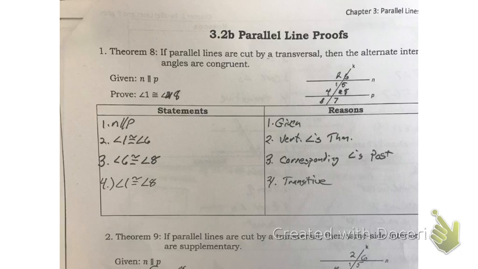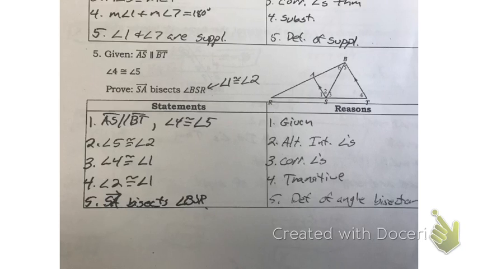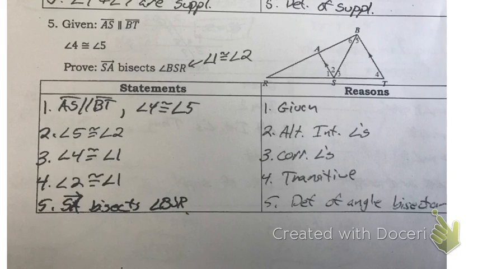All right, let's go ahead and look at that one. It's a good one because it showed up twice already, right? This was in your original homework the night before this. So we've seen this proof twice, so its flow is probably pretty important. So when I say prove that SA bisects BSR, let's highlight that stuff.